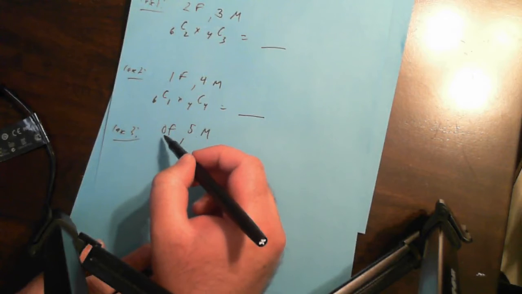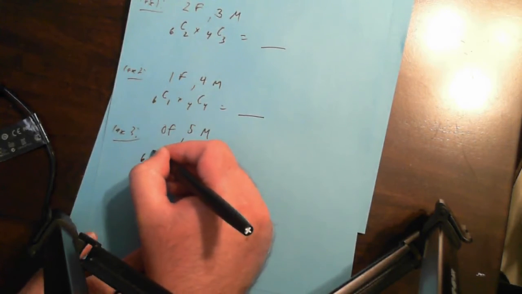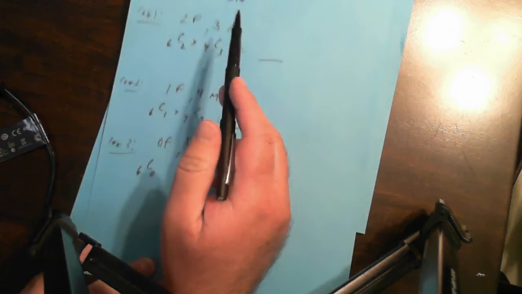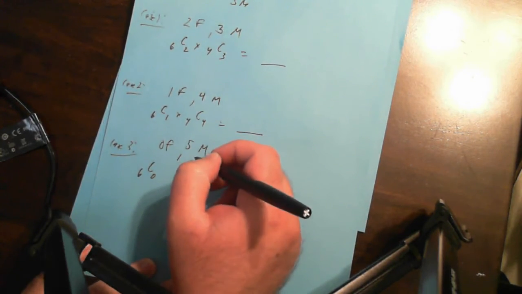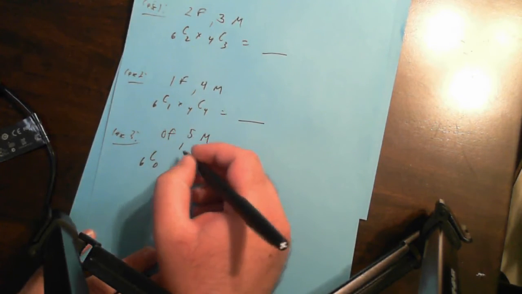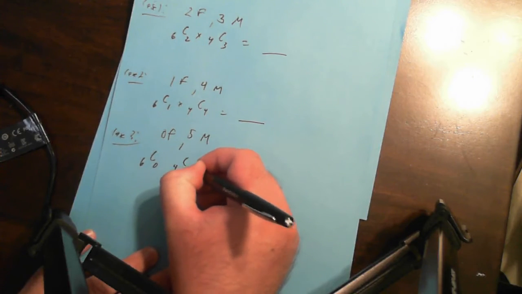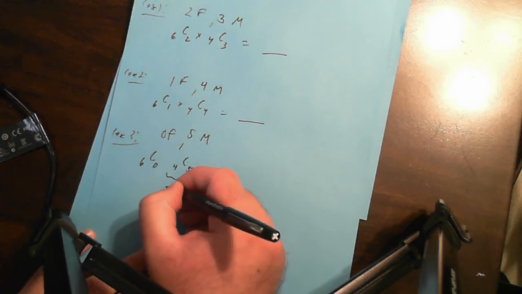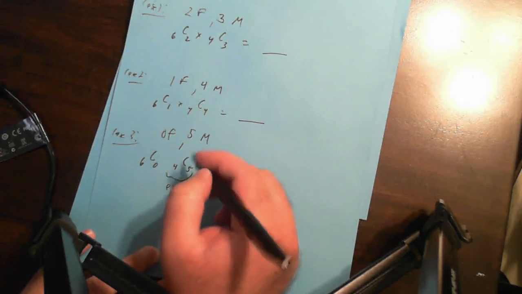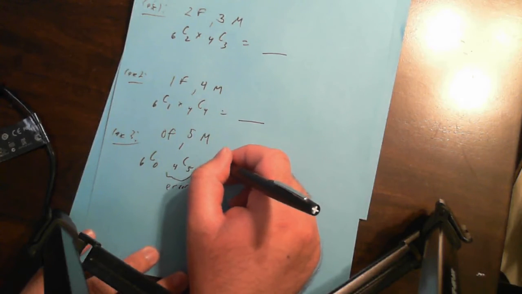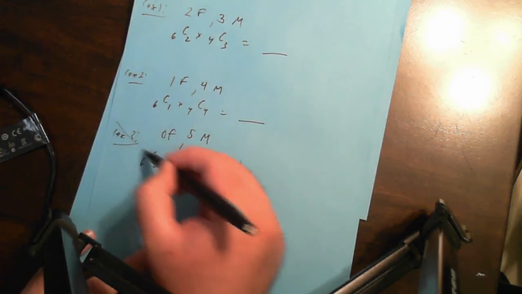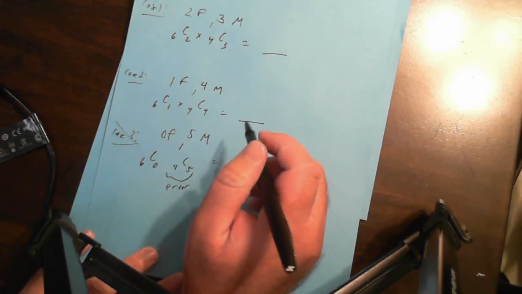Now down here, 0 females. Alright, I've got 6 females to choose from. I'm picking 0. Now 5 males here. Well, I've only got 4 to pick from. I can't pick 5 males from a group of 4. So actually, well, I guess technically it would be 4 choose 5. If you were to try doing this calculation, it's actually not possible, right? You can't pick 5 people from 4. So actually, this doesn't give you any answers at all, right? So in this case, we can kind of omit case 3 here.